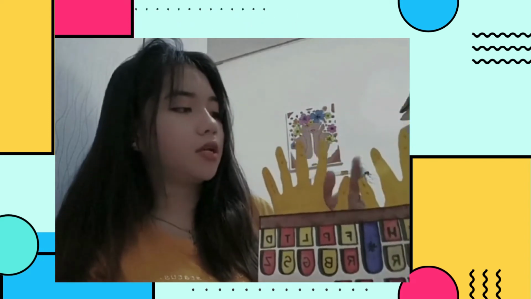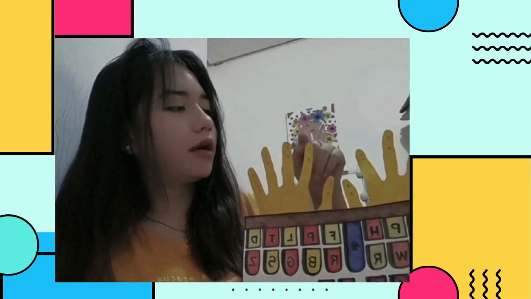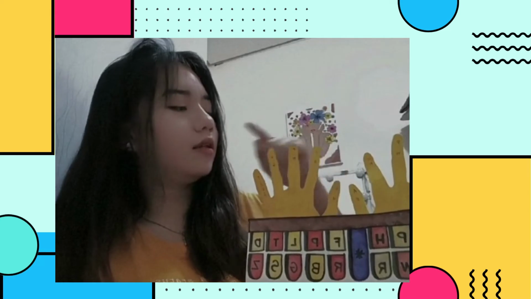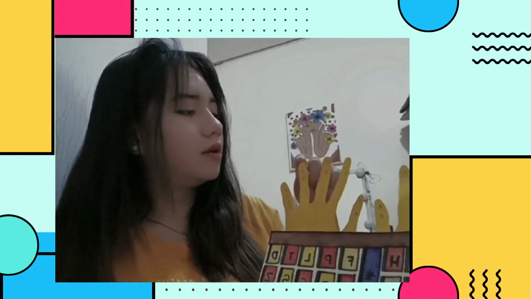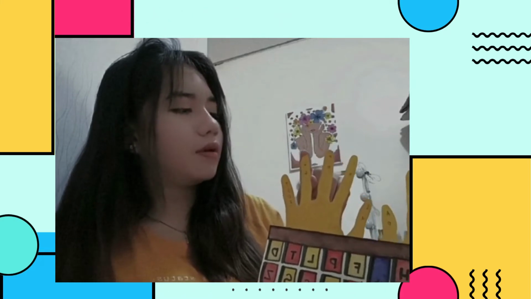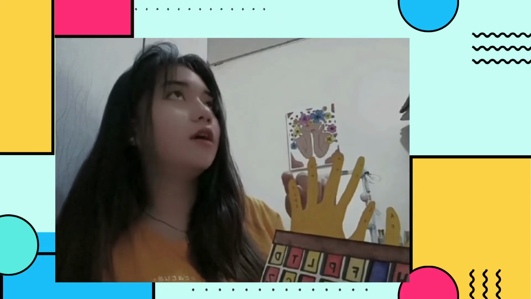Next is the right fingers positioning. We have EU for right thumb, FR for right index, PB for right middle, LG for right ring, and TSDZ for right little. So that's all.